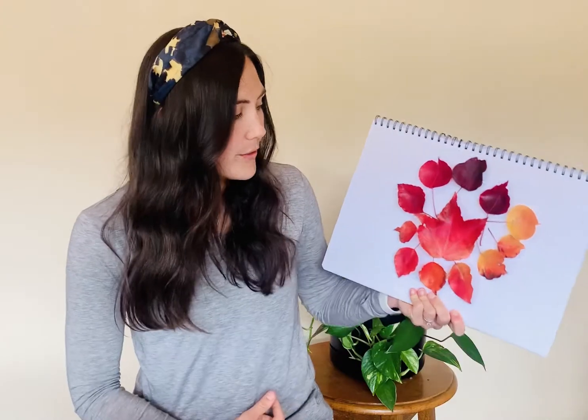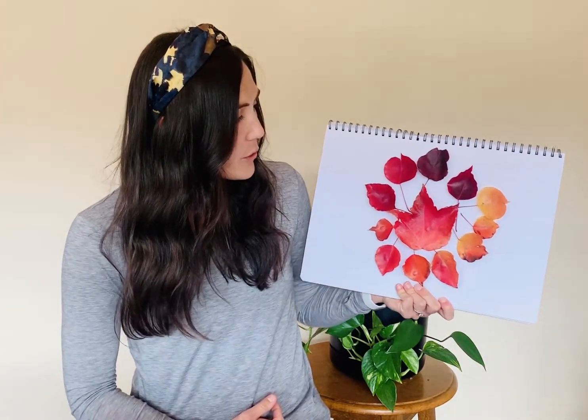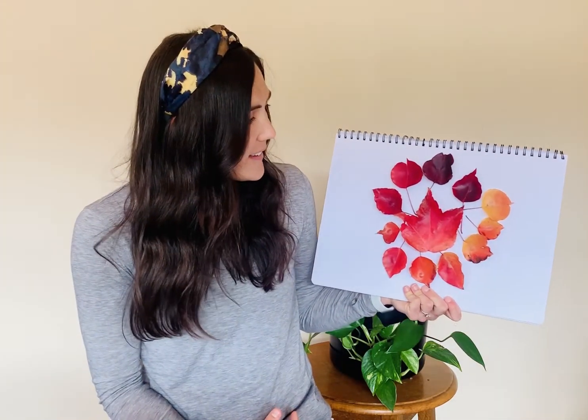Maybe you can show it to your family and you could all share something that you're grateful for at this time. It's a beautiful way to talk to each other, to share ideas. I hope that you can create your own mandala and maybe it will be full of autumn colours from near your house or in your backyard.